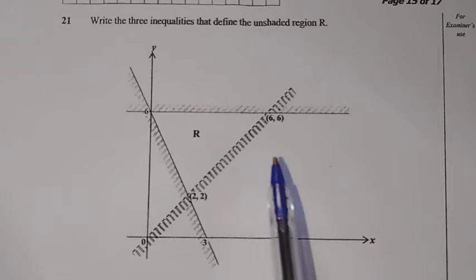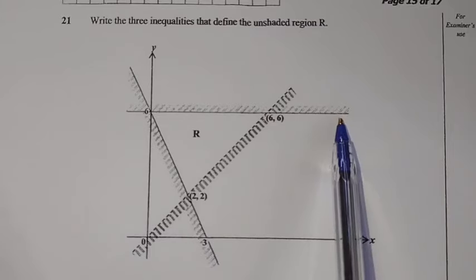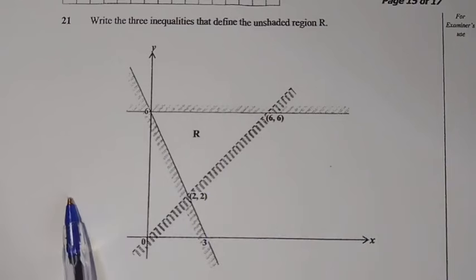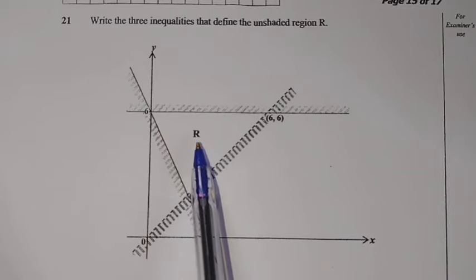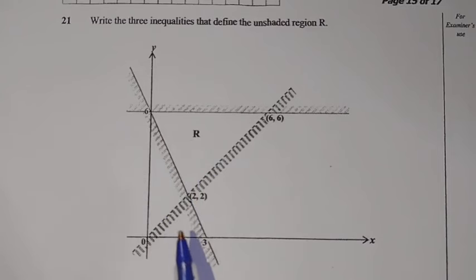So we have this Cartesian plane right here. So we have this line 1. We also have this line. We have this line, okay? Then this part is shaded, this part is shaded, and this side is shaded. We have this region called R, which is defining the unshaded region, okay? So they want us to come up with three inequalities.